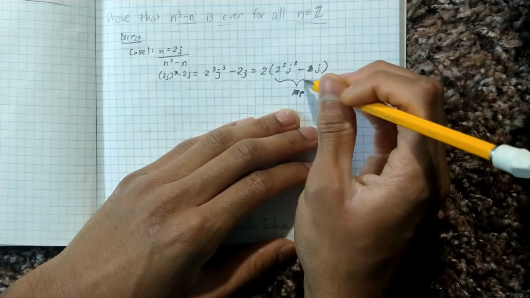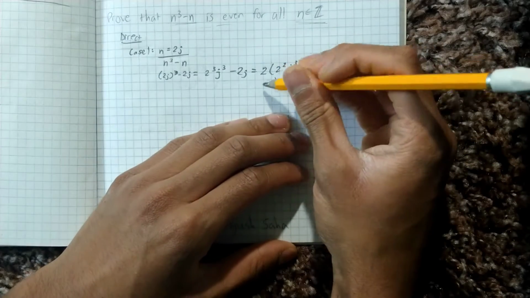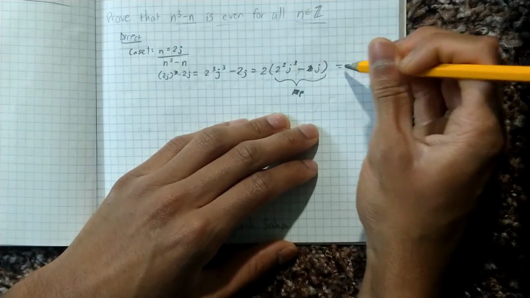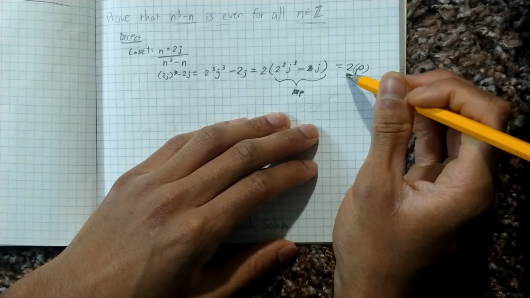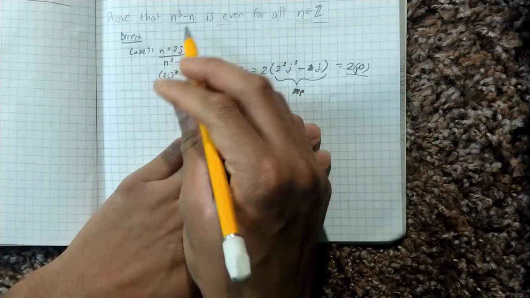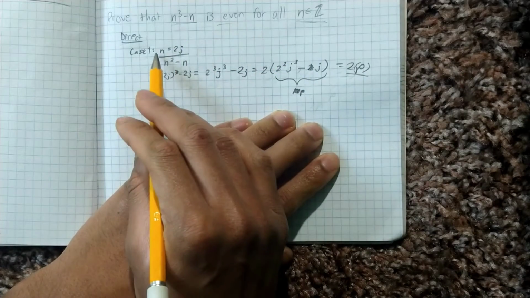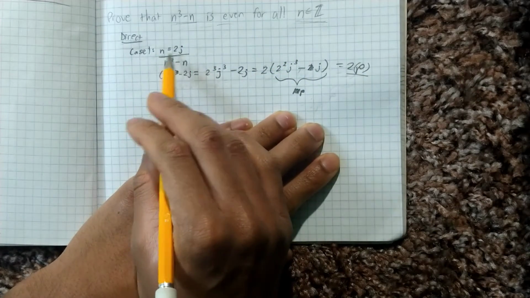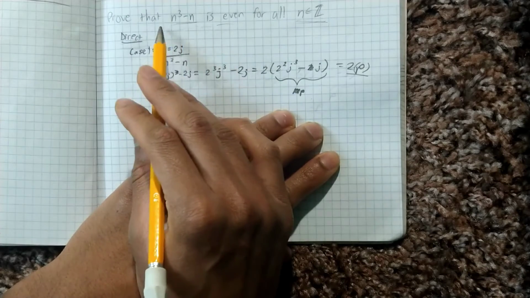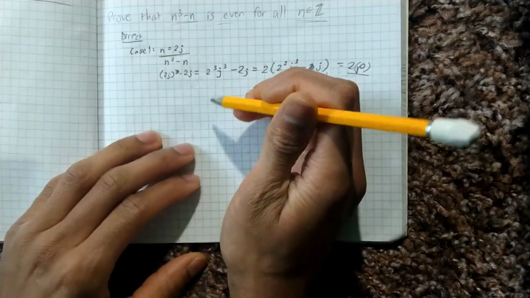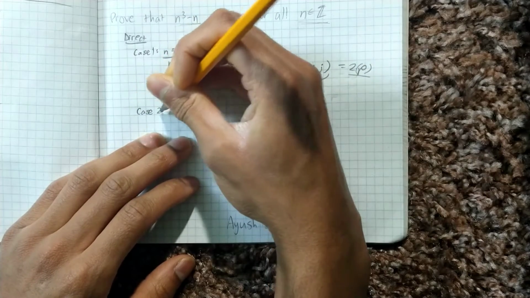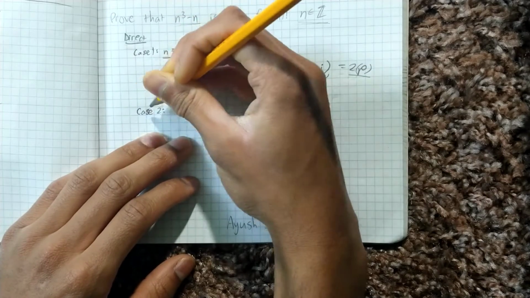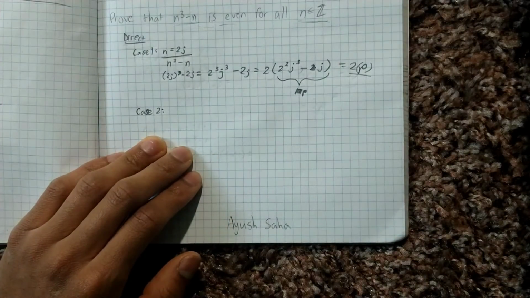Of course, we can plug in p for the value of this, and then you would have it be equal to 2p, and by definition 2 times any number will always be even. So case 1, n is an even number, then n cubed minus n is an even number, proven. Now let's start with case 2. I'll actually zoom in a little bit.